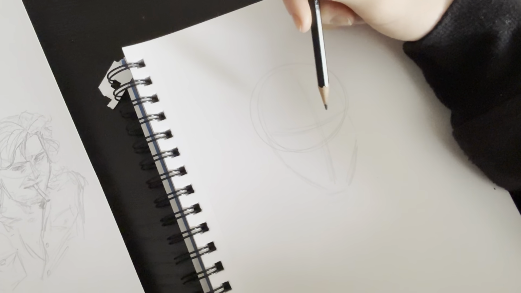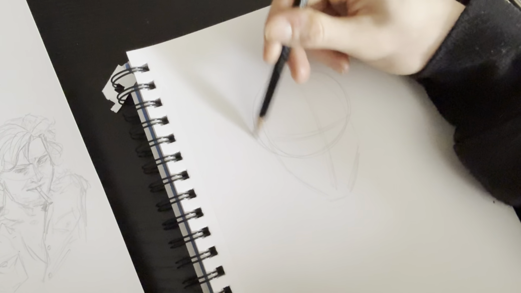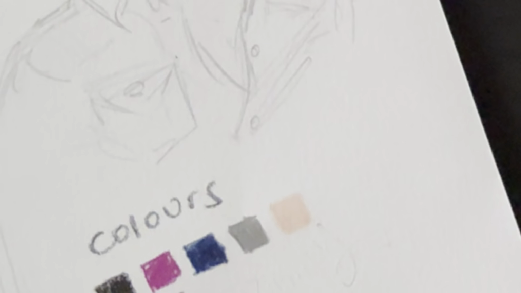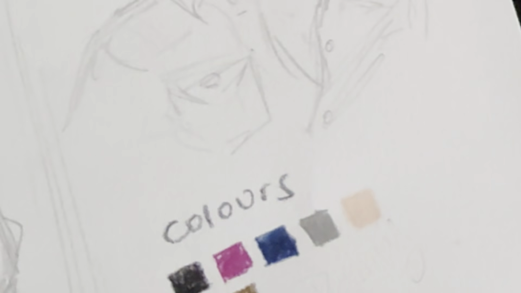Then stage 3, you want to refine that rough draft. Stage 4, you want to make a color draft. The way that I went about doing this is I just picked a couple colors that I felt went well together and then decided randomly, okay, this is what's happening.